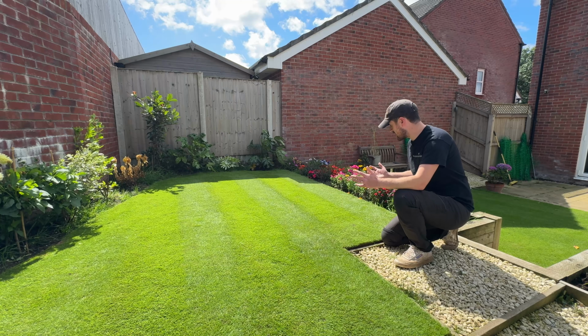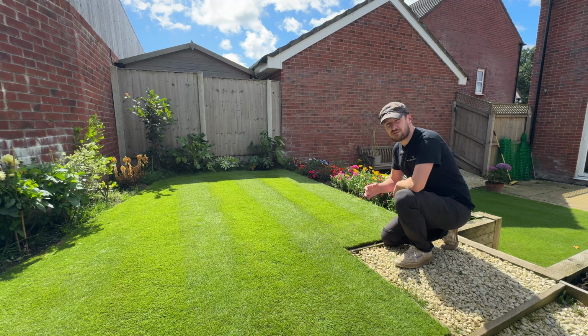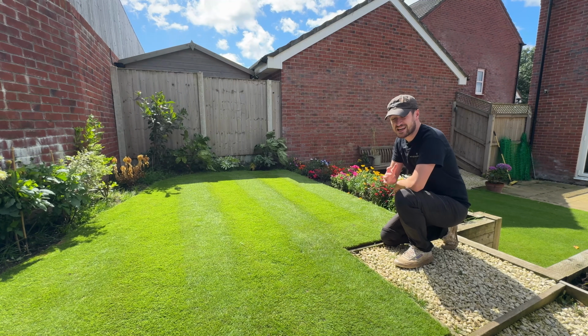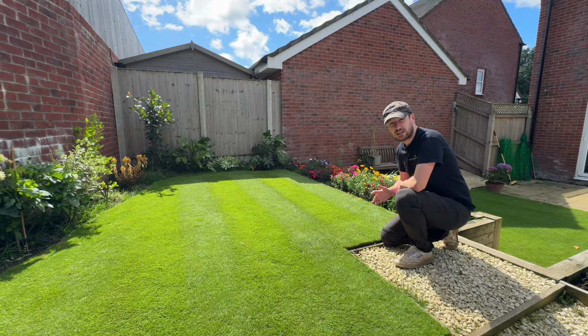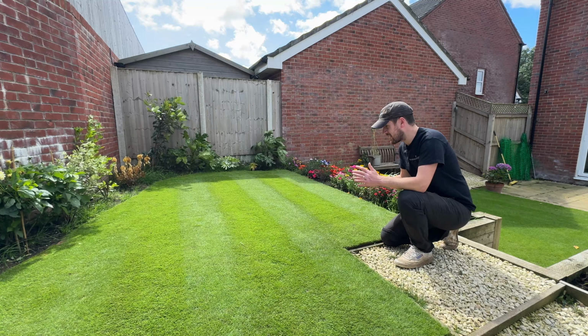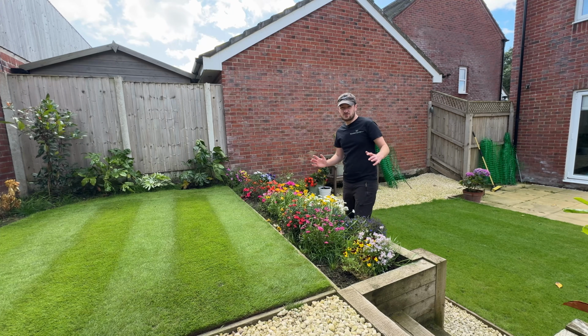So there we go, the space is looking absolutely spot on. If you have any disease in your lawn, especially this time of year, get on with a low application of liquid iron, and it's going to go a long way to actually improving the overall colour and health of the sward.